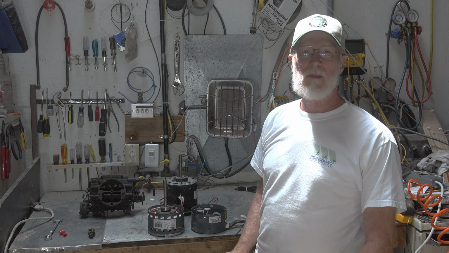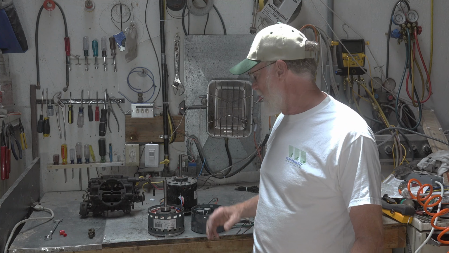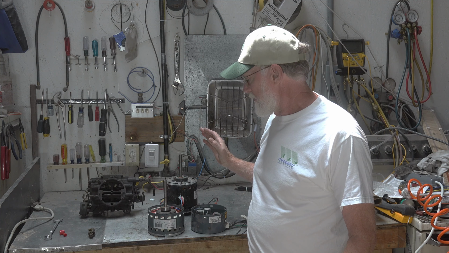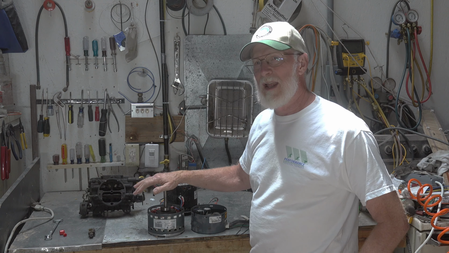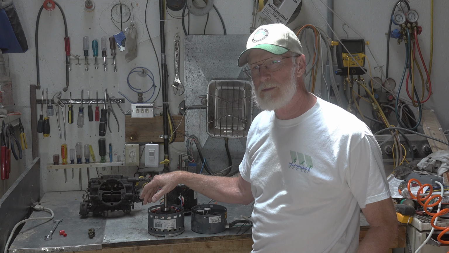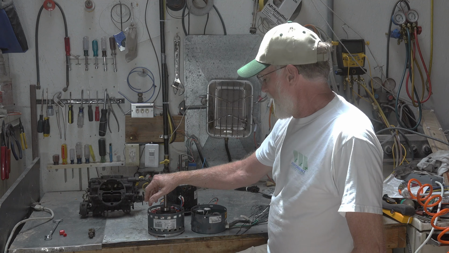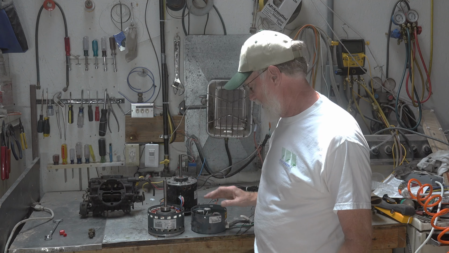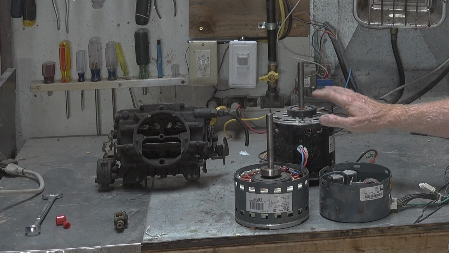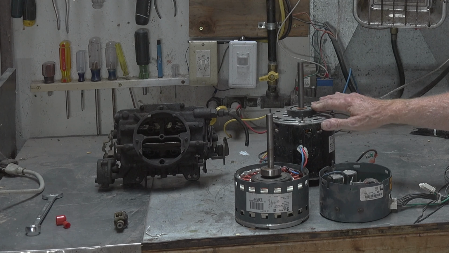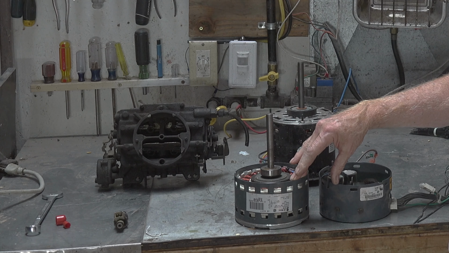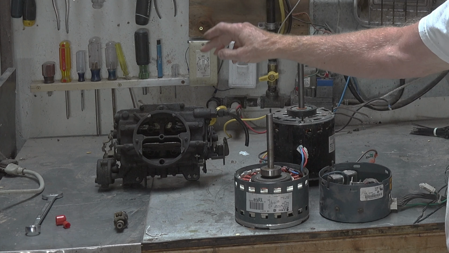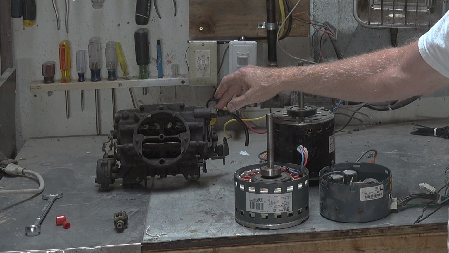In this one, I'm going to give a stab at trying to help understand ECM motors. And so I have some comparisons here. Here's a PSC motor. Here's an ECM motor. Here's a carburetor.